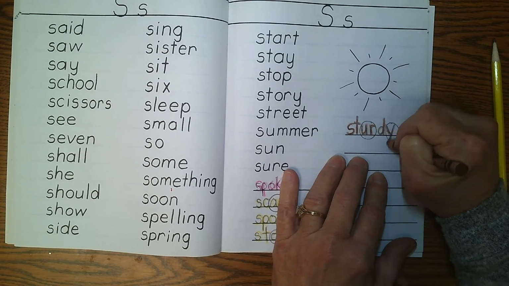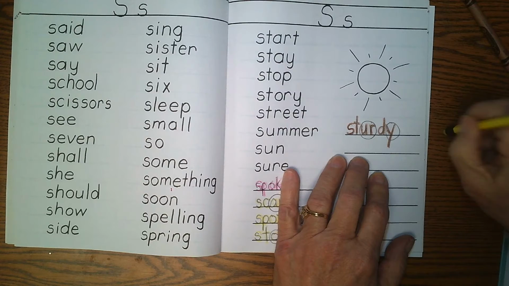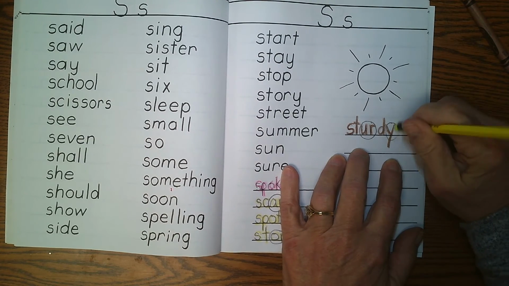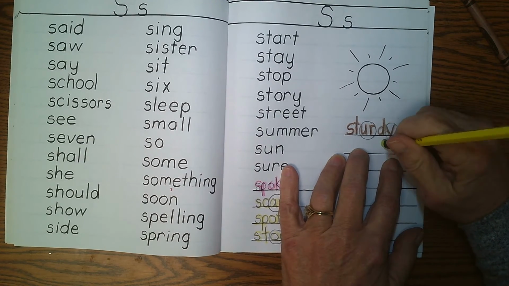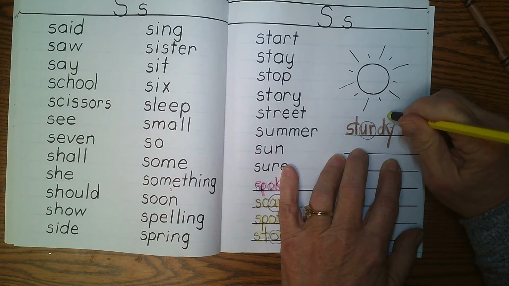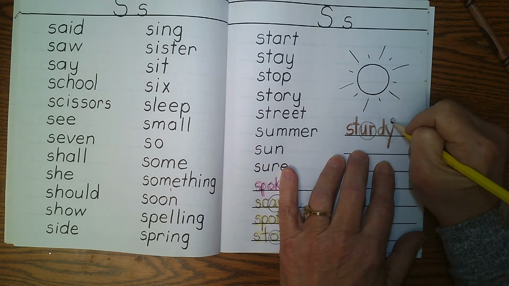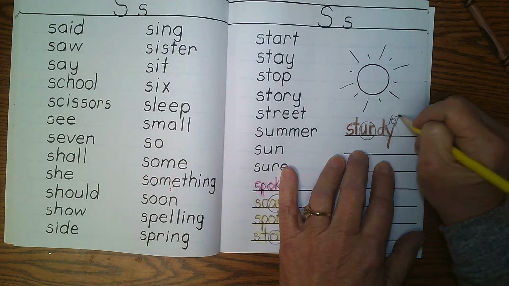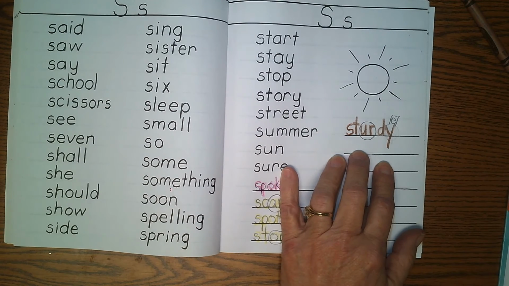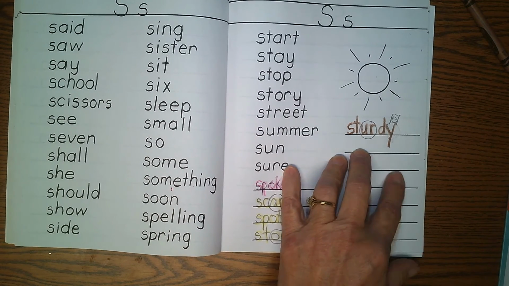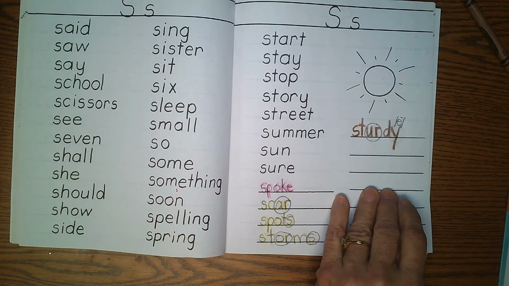S-T-U-R-D-Y. And I just realized, boys and girls, the Y on the end of sturdy is not a suffix, but it does make the sound of E. So let's put the E sound right here. Okay? Sturdy. If a chair is sturdy, it will not break when you're sitting on it.